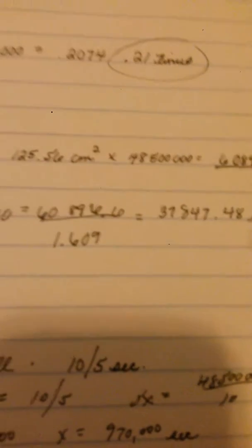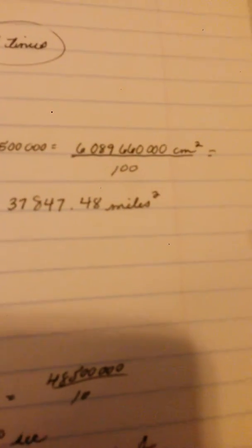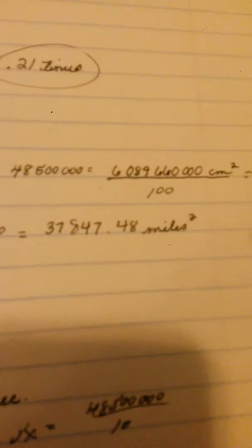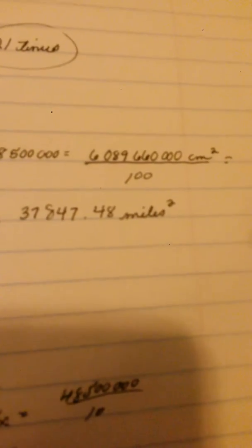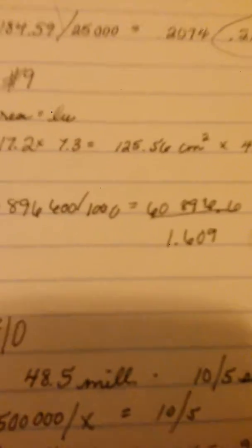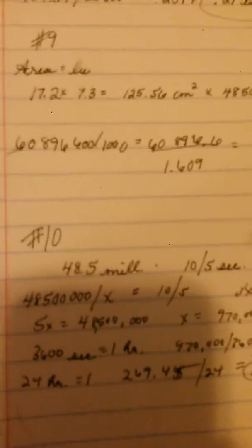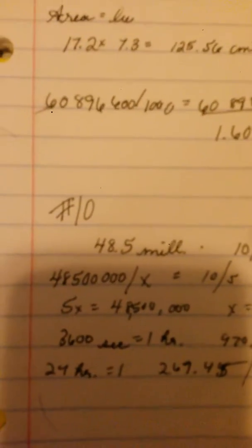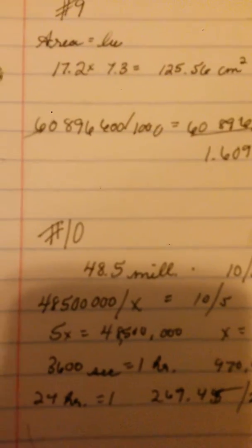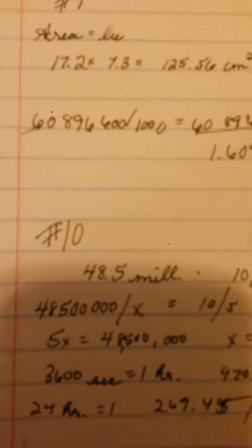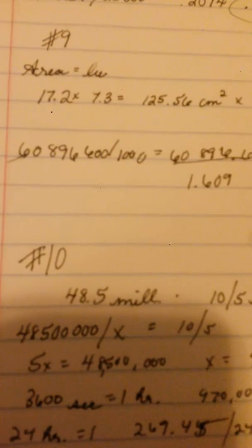I multiplied that by the number of bills that we were measuring and got the answer 6,089,660,000 centimeters squared. Divided that by 100 because there are 100 centimeters in a meter. And then I brought that down here, and I got 60,896,600.